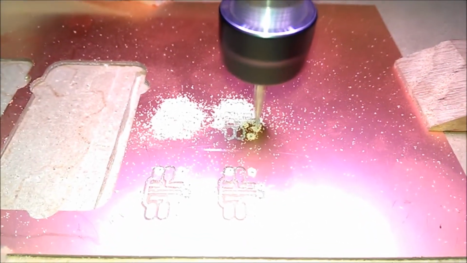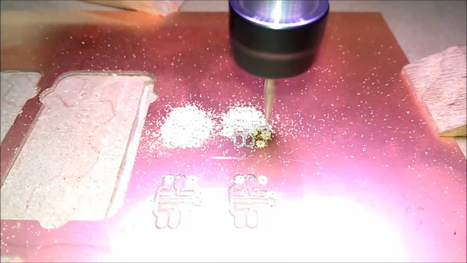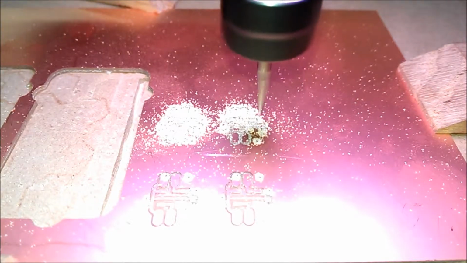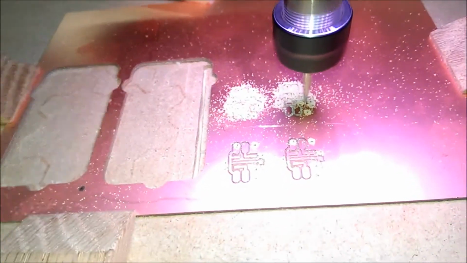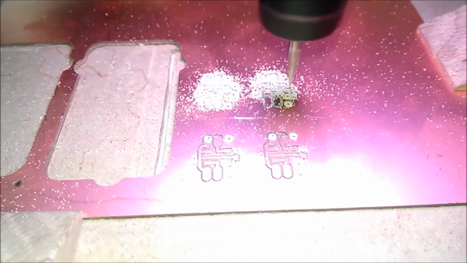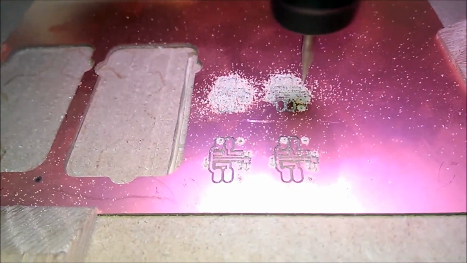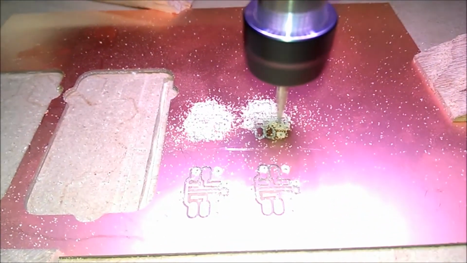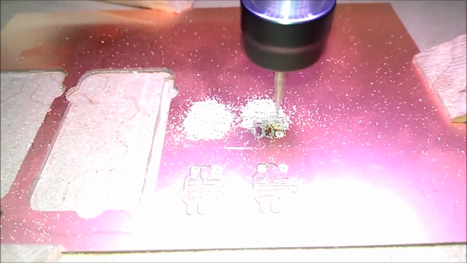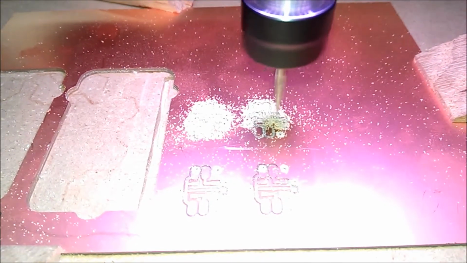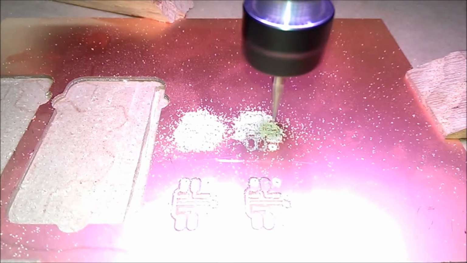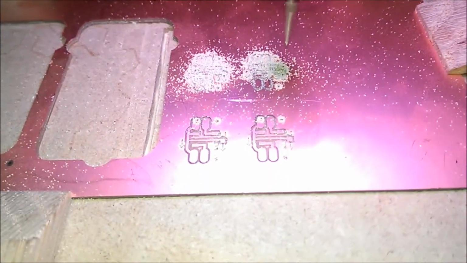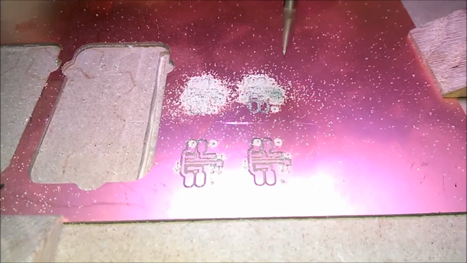Okay, it may be a little difficult to see. Let's see if we can turn on the light. But I wanted to show just how fine a detail this machine is doing. These letters are very, very tiny. Each one of these mini circuit boards is about the size of a penny. So yeah, the Shapeoko can do a really, really good job at super fine detail work, and I just wanted to show that here on camera. I'll go ahead and wipe down the board so you can see what happened at the end.